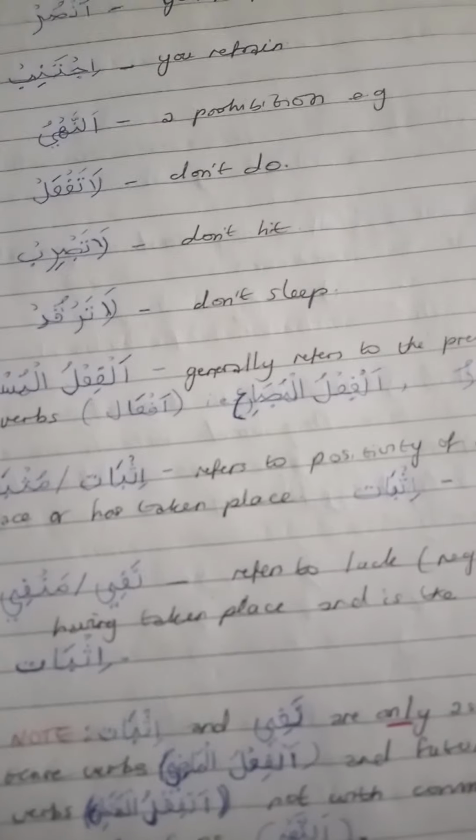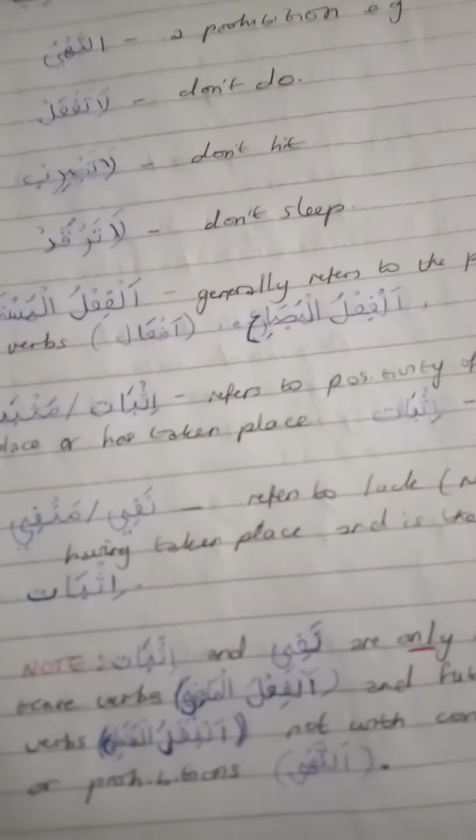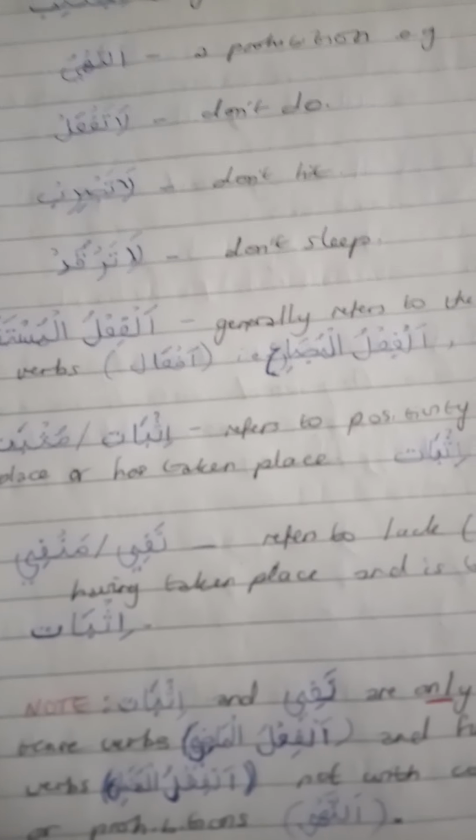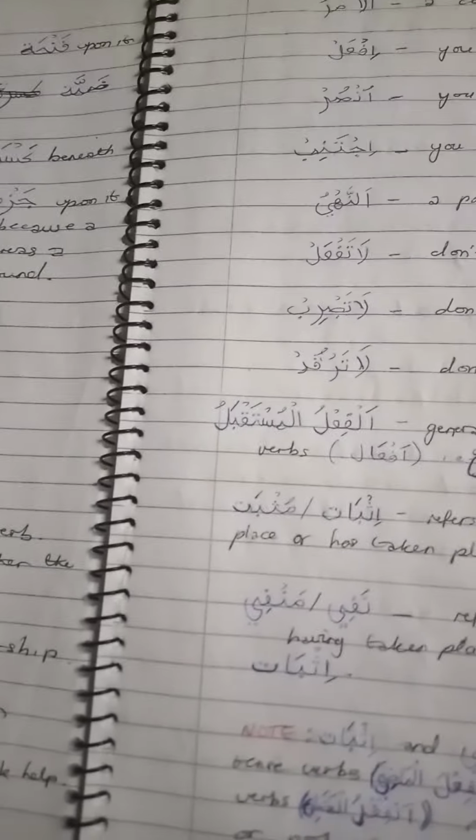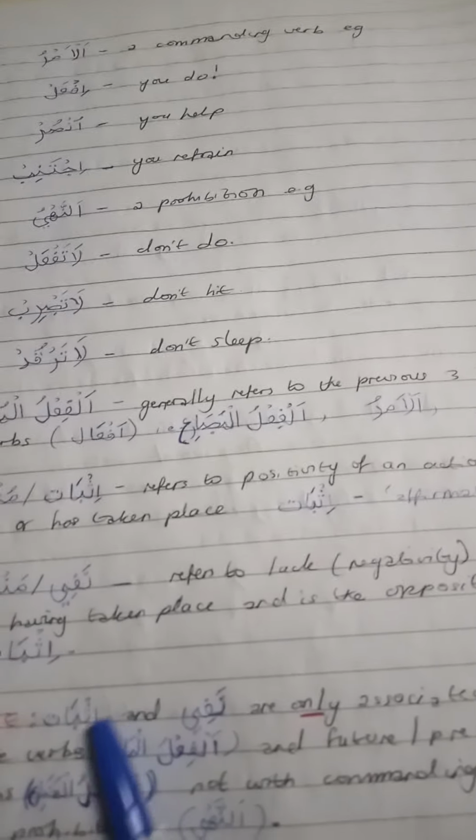And nafi manfi means a prohibition of an action, and refers to a lack of action. So for example, la taf'al, la tadrib, and la tarqud, as mentioned before. So sisters, we can write these down and then try to attempt to learn these words if we haven't already.